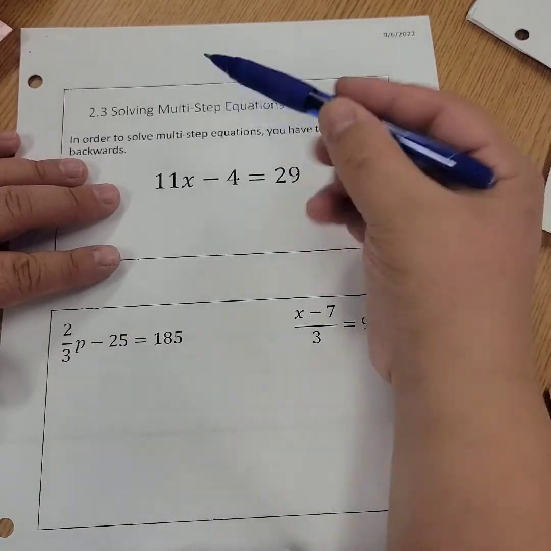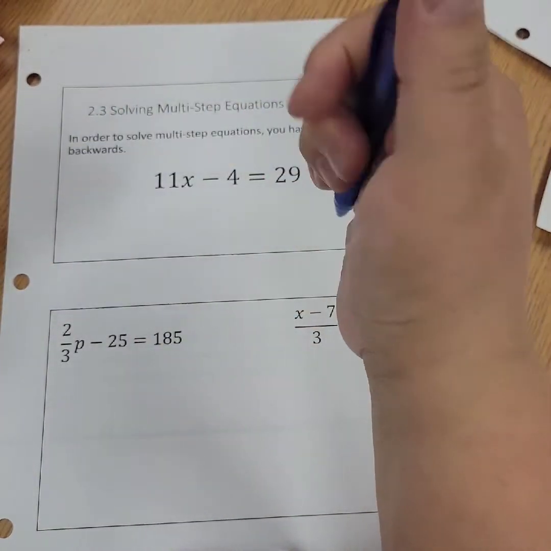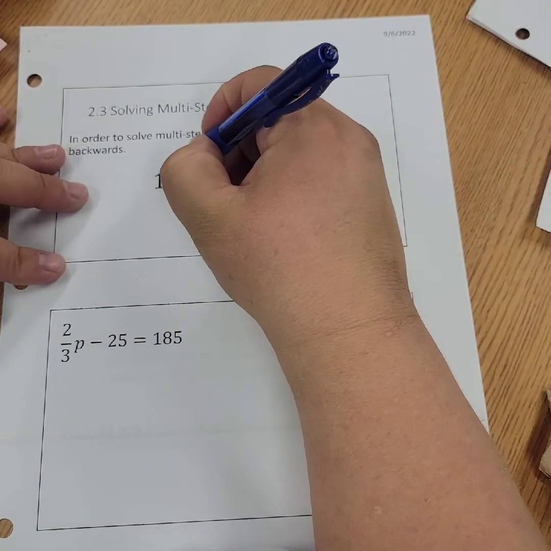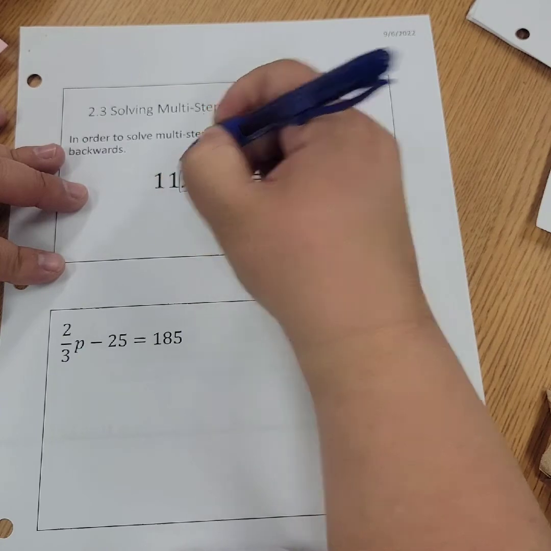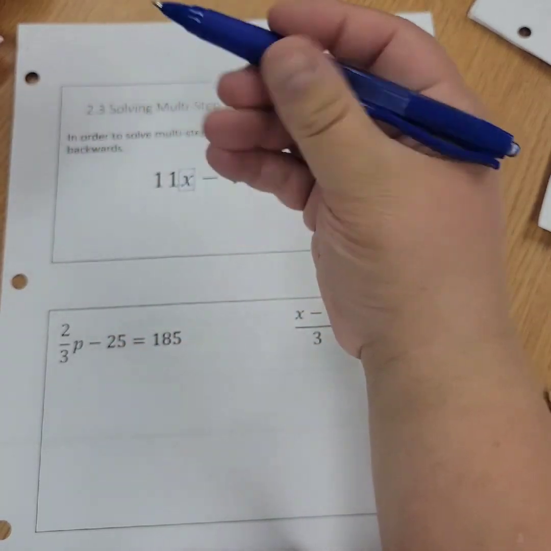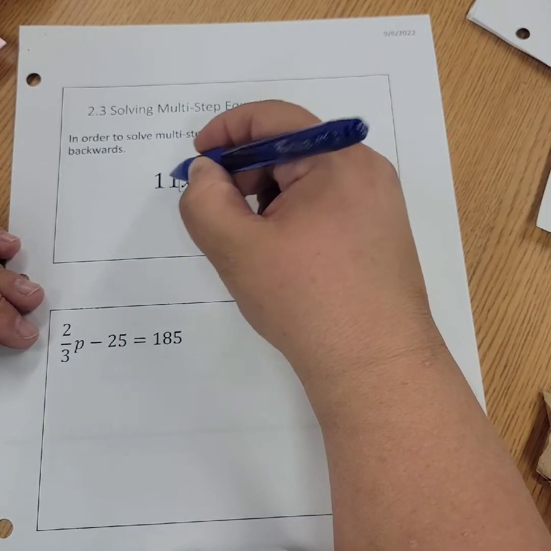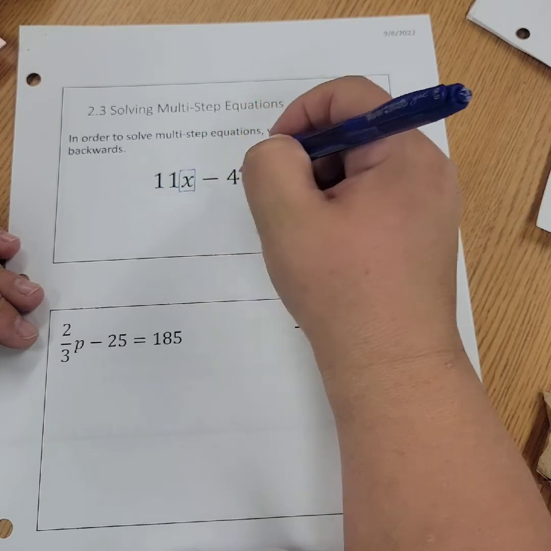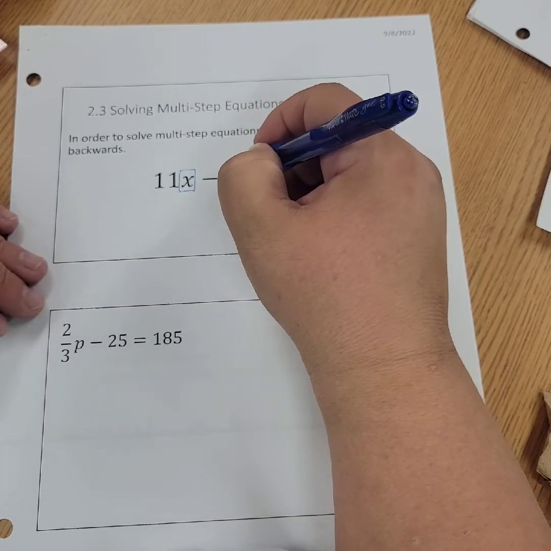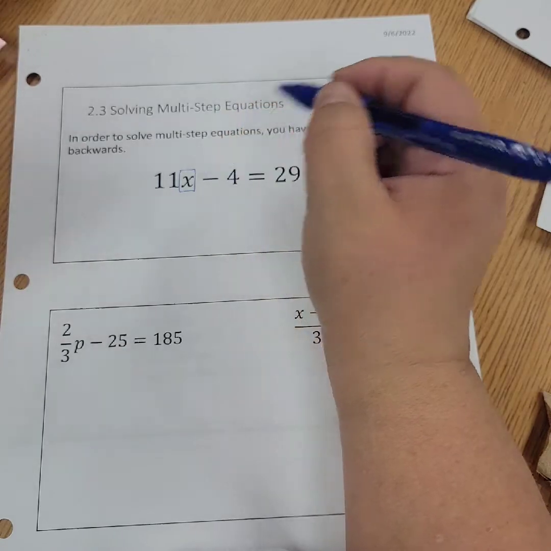What we're going to do is, it's like we're locking the x, but you can't take care of what's right next to it until you take care of the other stuff on the same side.